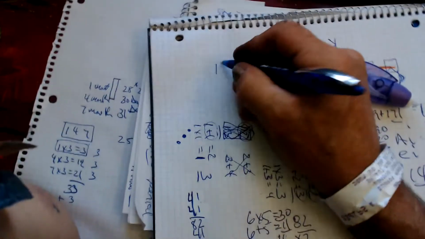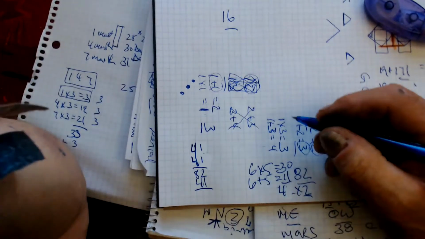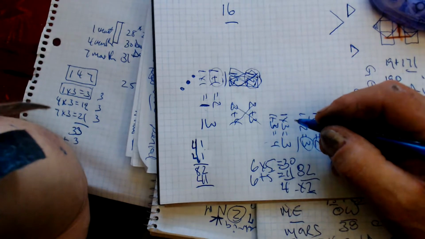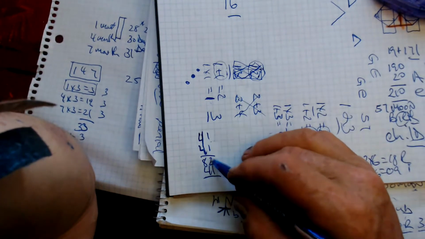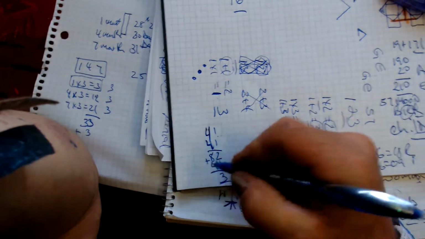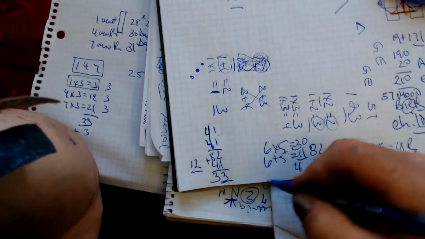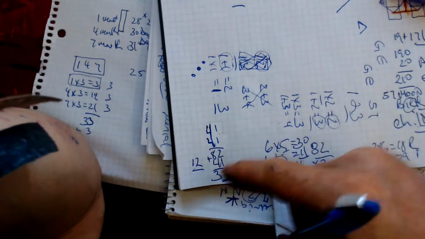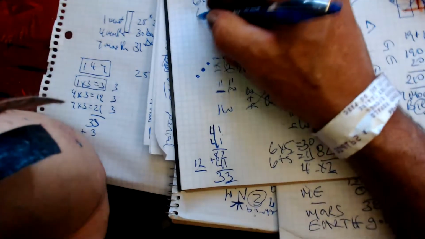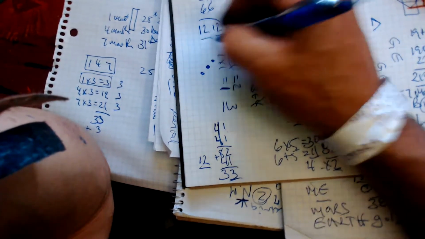Does anybody know the answer? Does anybody know the answer to these numbers? Well, one of the answers to these numbers is 2 plus 1, 3. 8 plus 4, 8 plus 4 equals 12. 1 plus 2 equals 3. What else equals 3? 66 and 66. 6 and 6 is 12. 6 and 6 is 12.